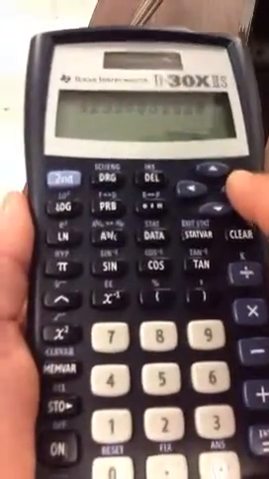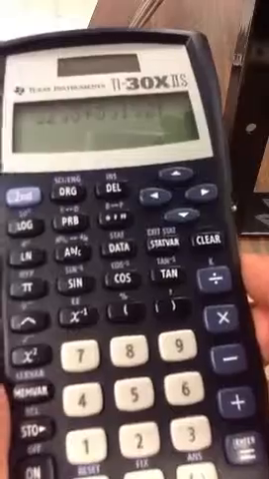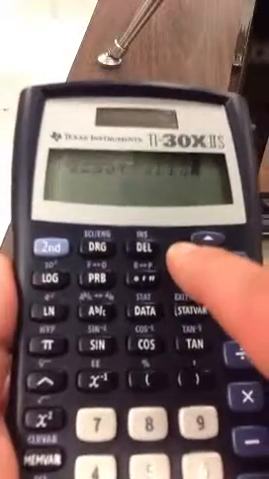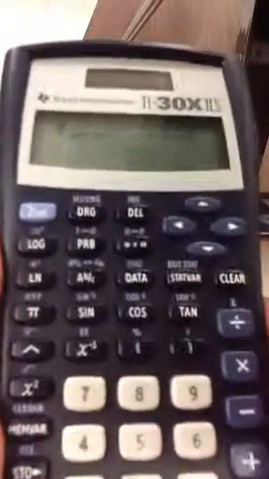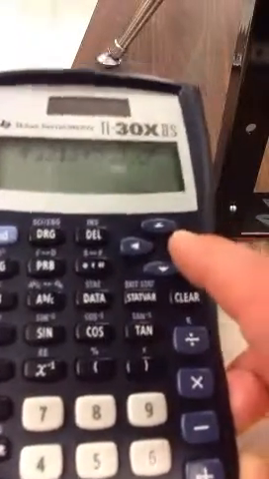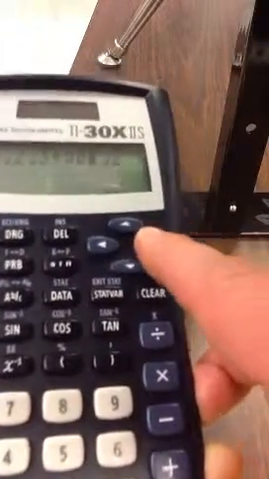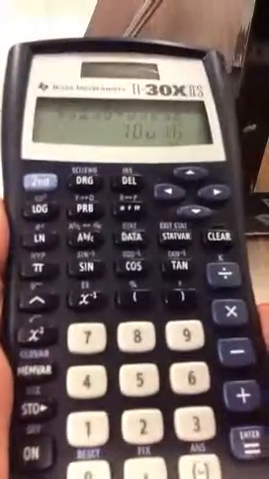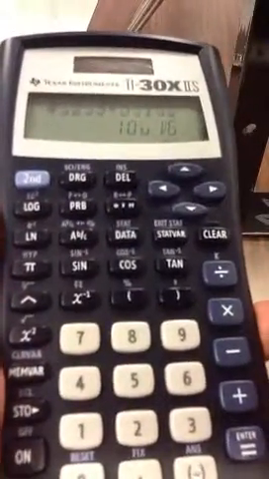So this is what your screen will probably look like because you ran out of room. There's the 5 1/2 and the 2/3, but the 4 got cut off. But if you scroll over using this little button right here, you can see the 4 is still there. So 4 2/3 plus 5 1/2. Then just hit enter. If you did it correctly, you should have gotten 10 1/6.